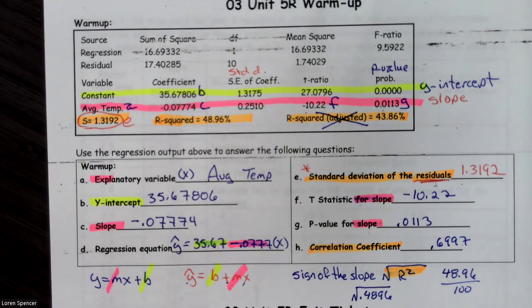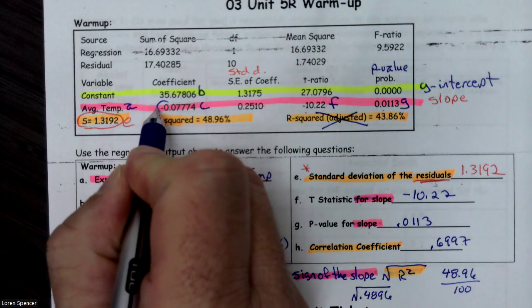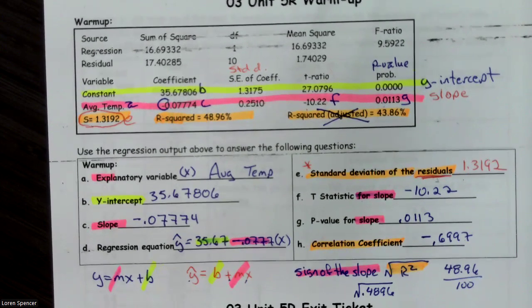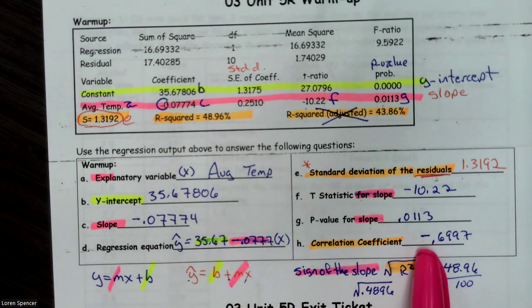But we're not finished. We forgot a part. We need the sign of the slope. Well, the sign of the slope in this case, when we go up and look at the slope, oh, our slope is negative, so we need a negative sign right there. Okay? So that's how you get your correlation coefficient, not directly on there. You're going to have to take the square root of r squared and pay very careful attention. If it's a positive slope, then this is a positive. If it's a negative slope, this will be a negative.